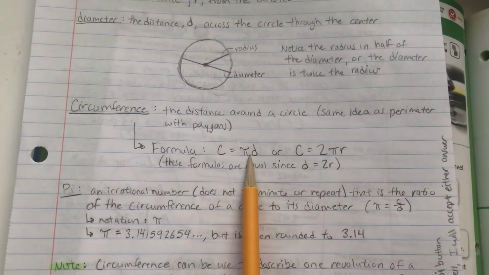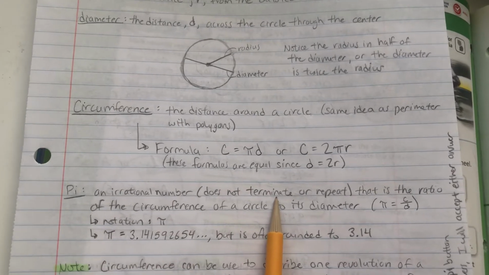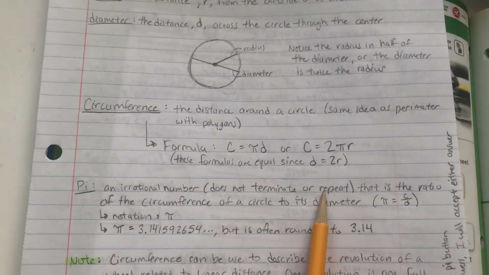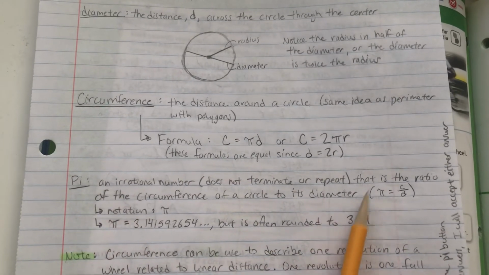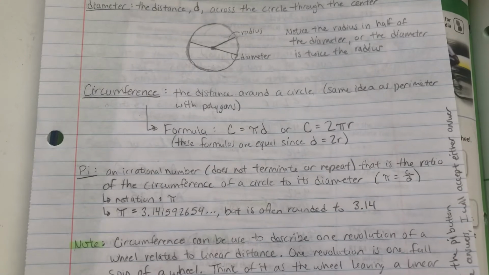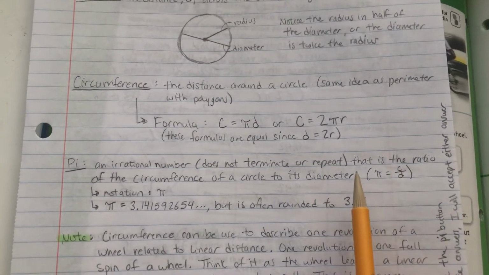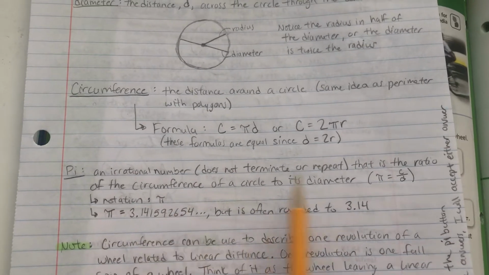But you cannot memorize this number completely because it is irrational, which means it does not terminate ever, and it doesn't have any repeating patterns. Okay, so this I like to include because it's a nice connection back to why the circumference formula even exists. Pi is an irrational number that is the ratio of the circumference of a circle to its diameter.